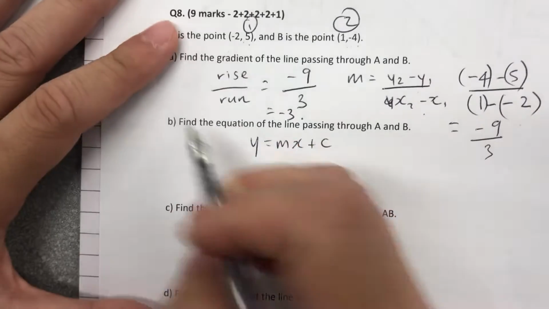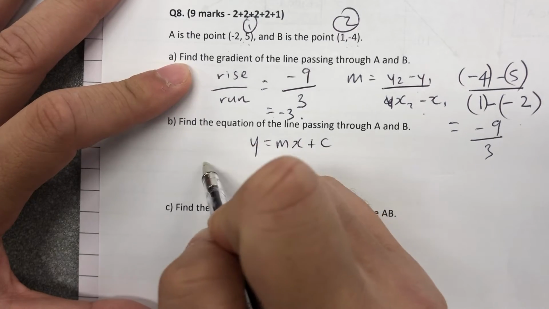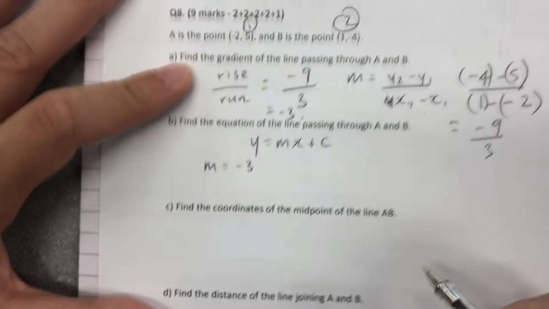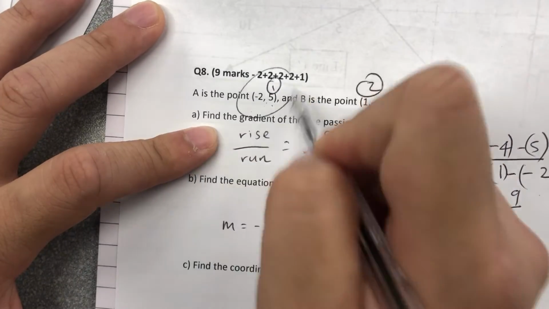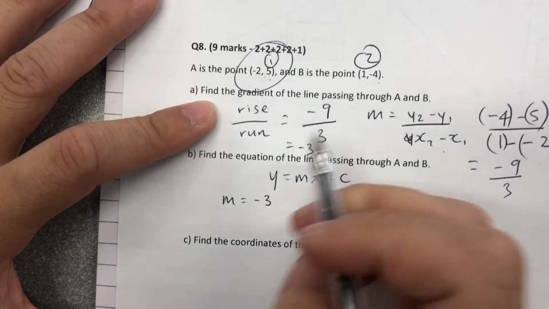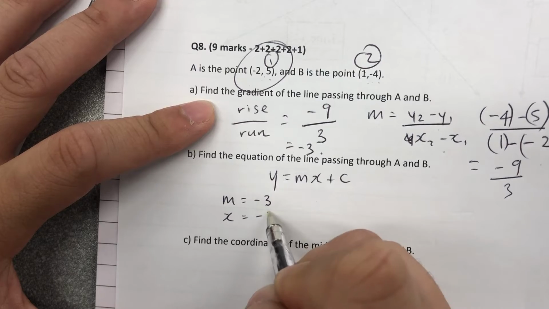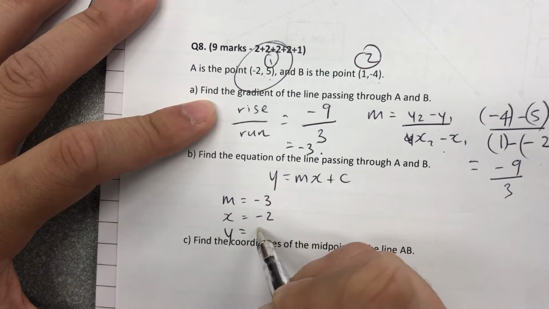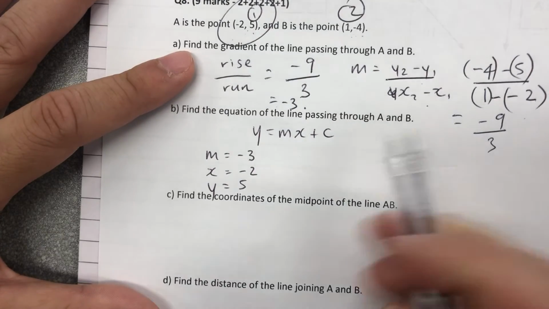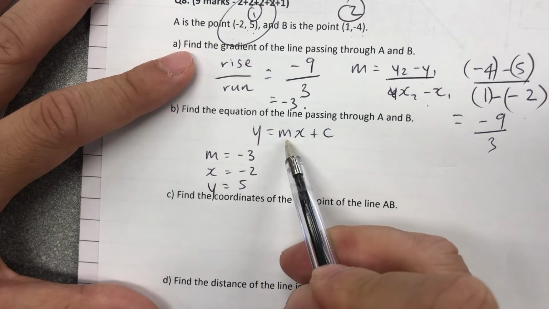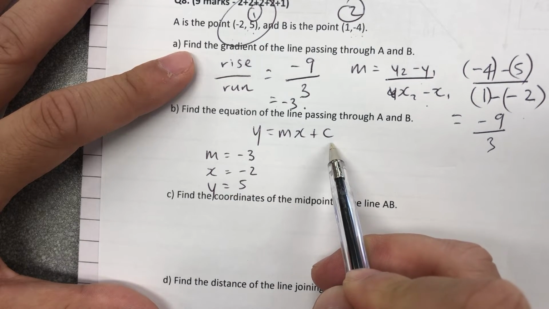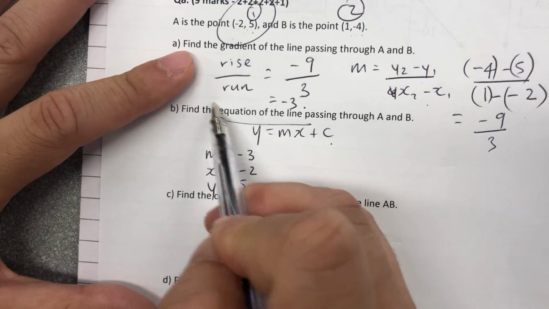So I know that M equals -3, and then if I use this coordinate here, -2, 5, x is -2 and y is equal to 5. And then I can plug those all in to get what this is, to then write my equation of the line.